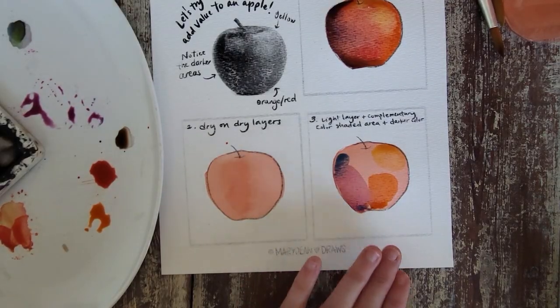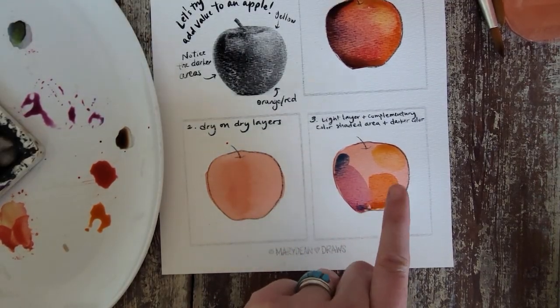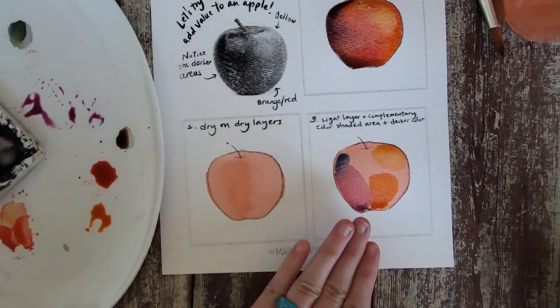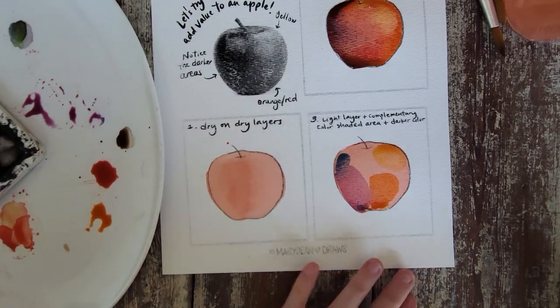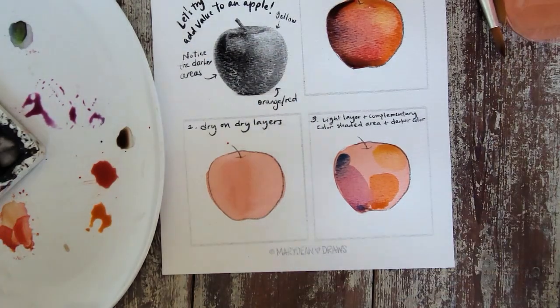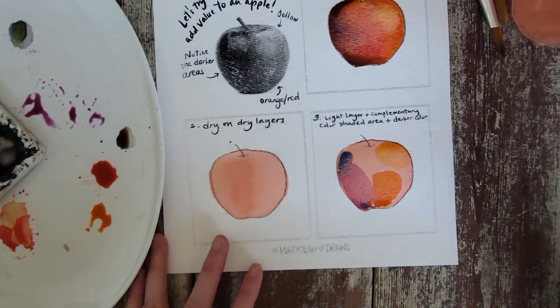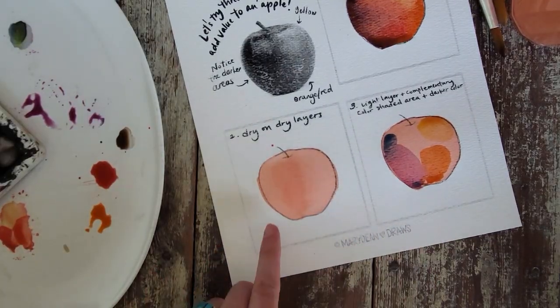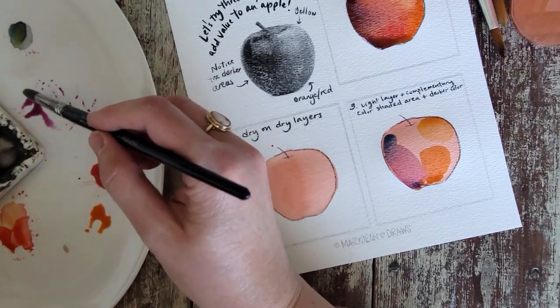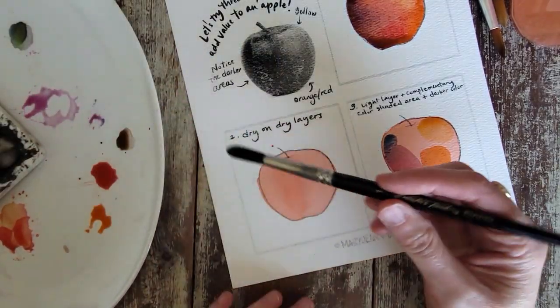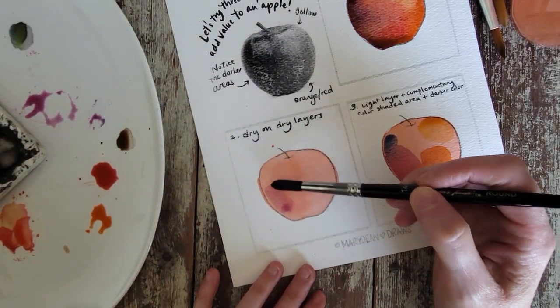I'm going to let that dry. And remember, this one is going to be the sandwich layer, where I do 1 layer, a second layer, and then a 3rd layer of just red. So on this other one, I'm going to do pretty much the same thing, but it's not going to be sandwiched. So it's just going to be like we did before, but more.